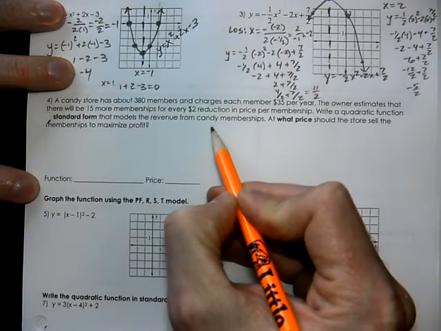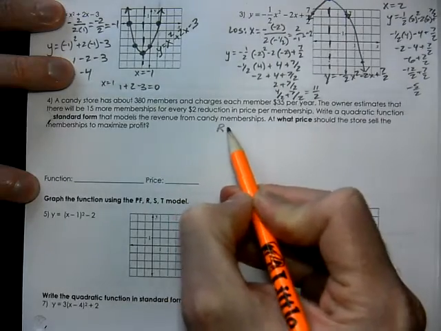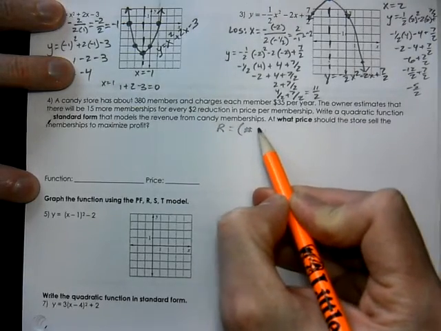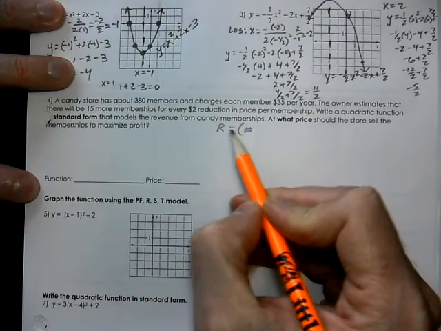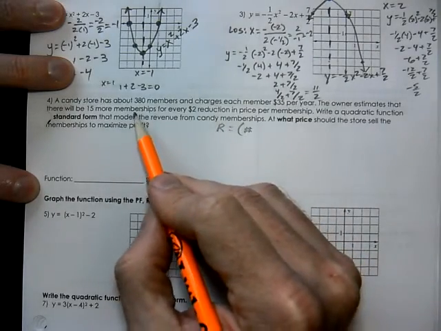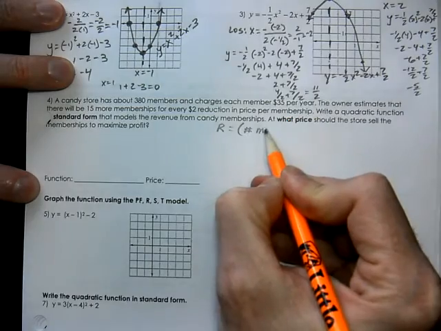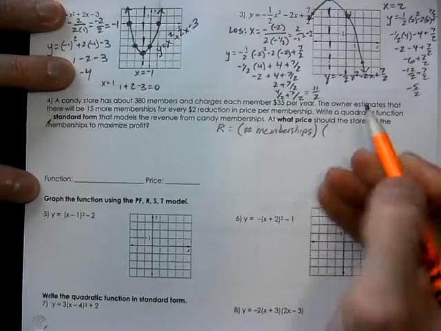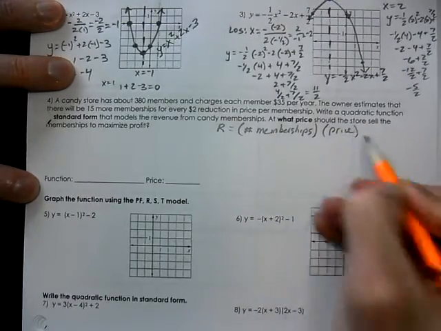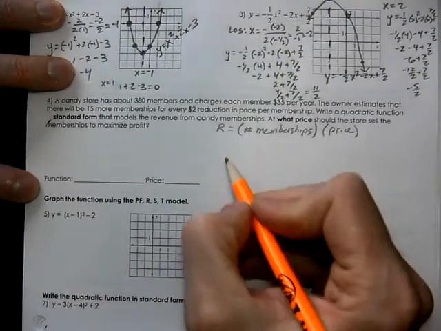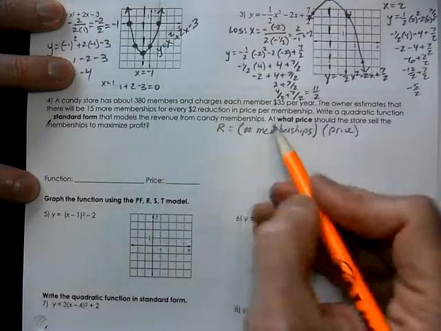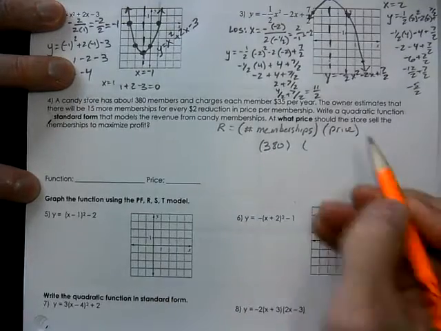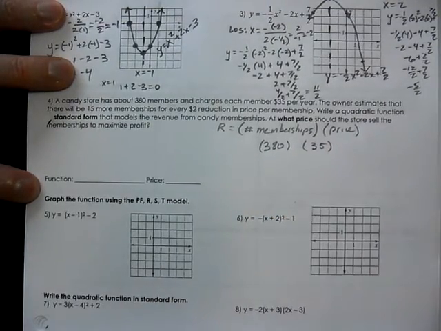So we're looking at our revenue is going to equal the number of memberships times the price. So our revenue, at this point, the number of memberships, there are 380, and that's the price at $35.